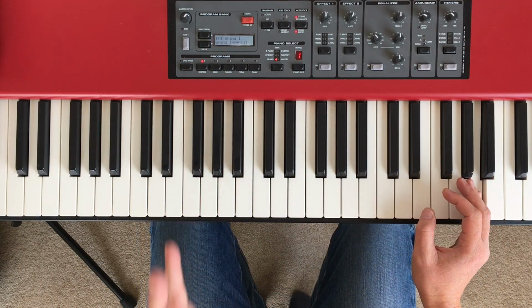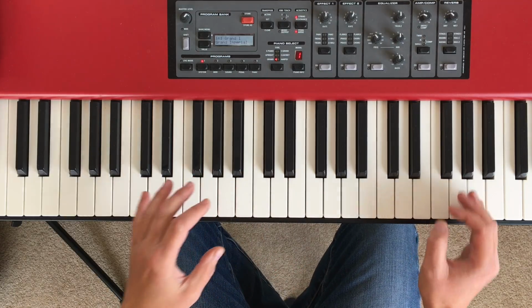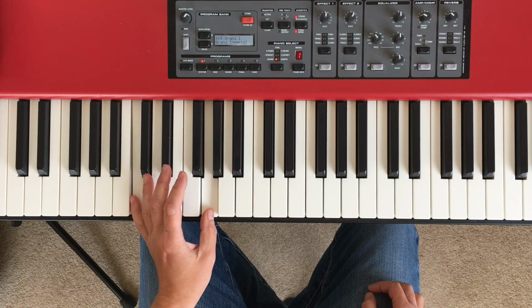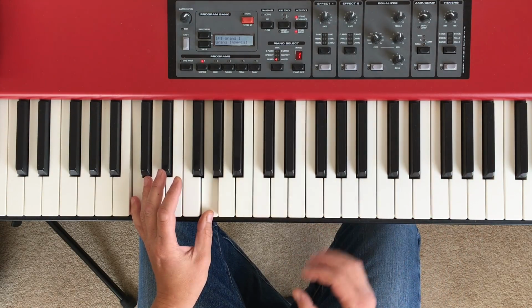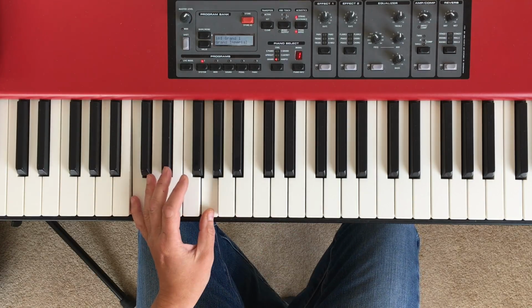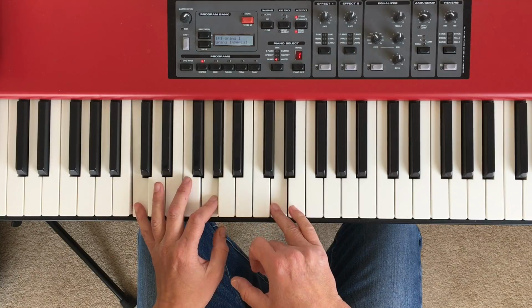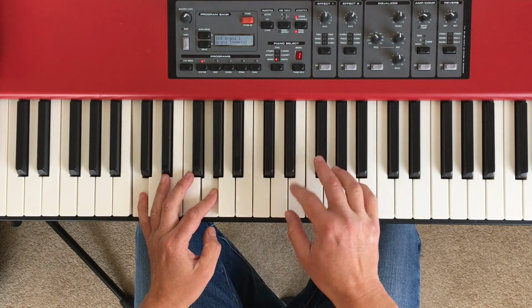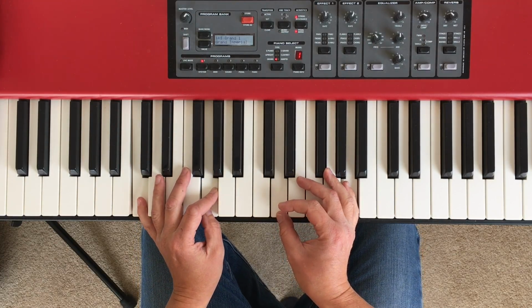Just take a moment to notice the interesting pattern that we've got going on here. So we've got C, no sharps, 1, 2, 3, 4, 5. Number 5, really important, don't worry about it for now, it just is. We'll come on to why in a later tutorial. And we've got G with one sharp. 1, 2, 3, 4, 5 again. And we've got D with two sharps. 1, 2, 3, 4, 5 again. And we've got A with three sharps.